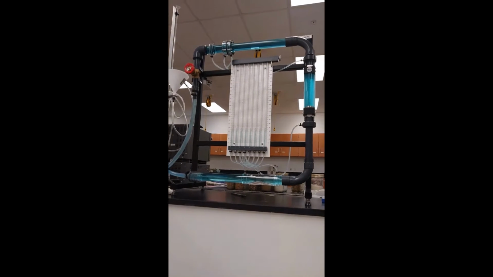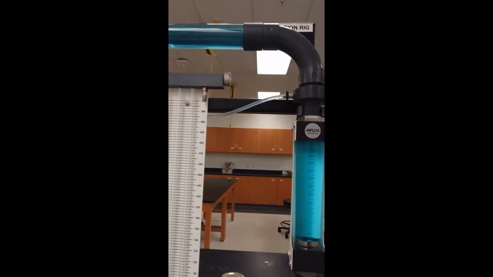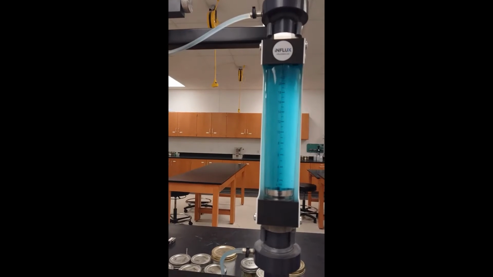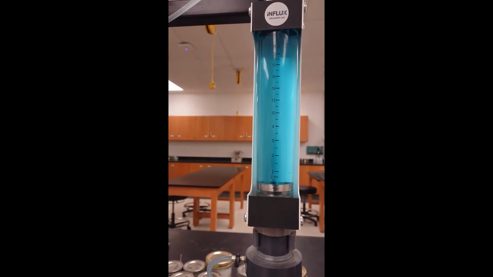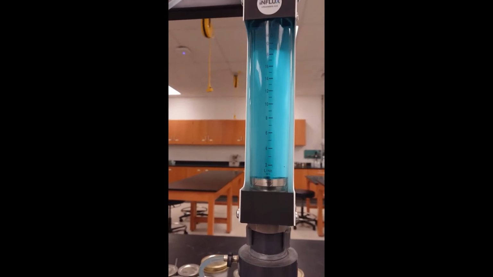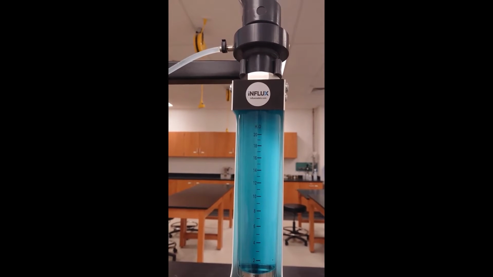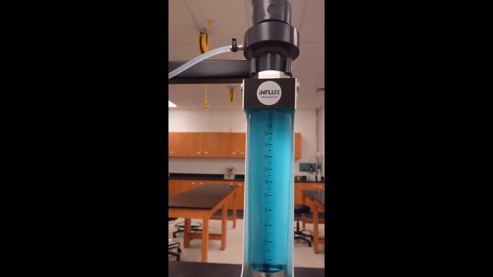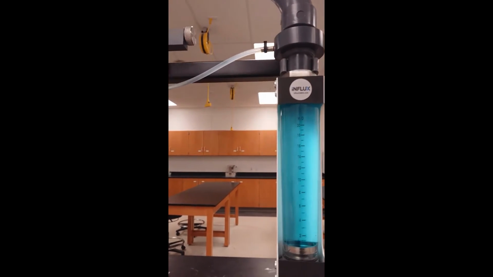As you can see here, this is the volumetric area, and the numbers start from the minimum possible of 2 or 3 liters per minute all the way up to the maximum possible flow rate of 20 liters per minute. This is the manometer board, and the numbers are in millimeters.